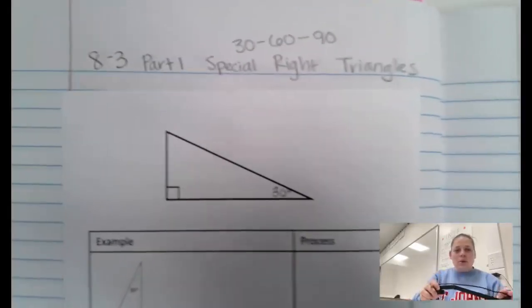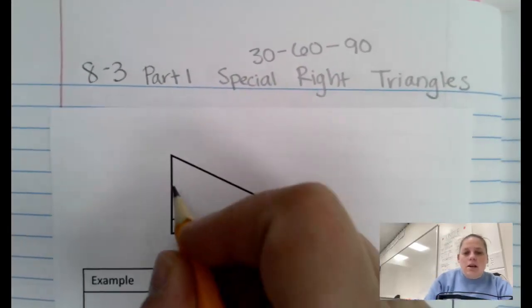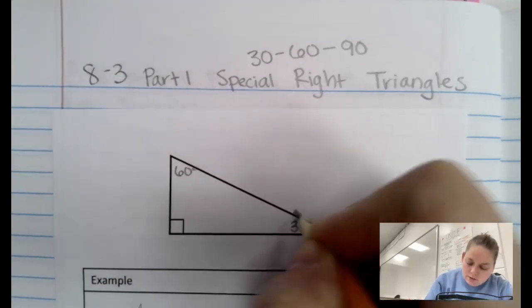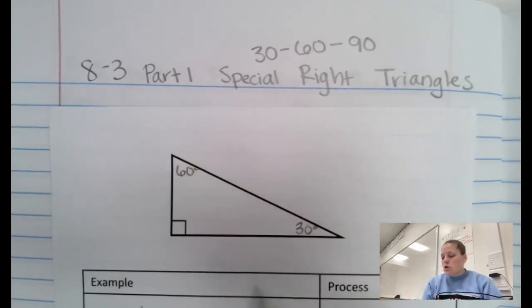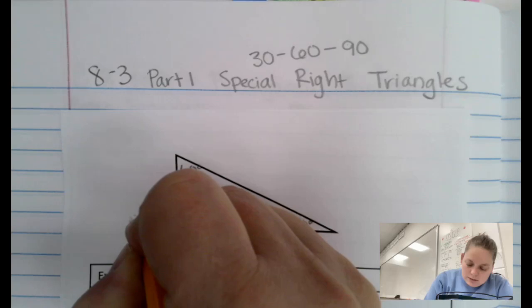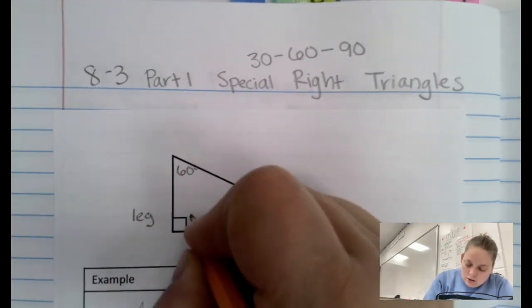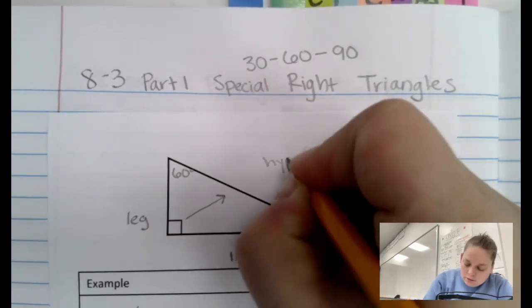Okay, so we know that one part of our triangle is always going to be that 30 degrees, and then one part would be 60 degrees if we have that 30 degrees, or vice versa. If we have 60, then we have 30. Now let's create special ideas. Remember, we have our leg and our leg, and then across from the 90-degree angle is our hypotenuse.